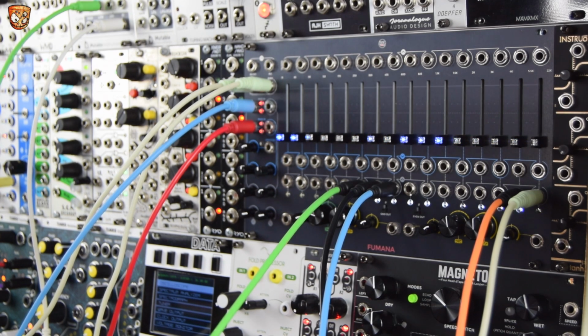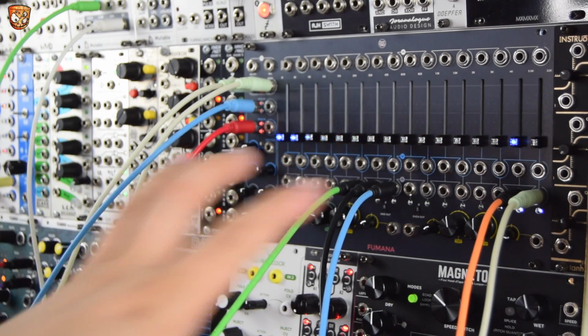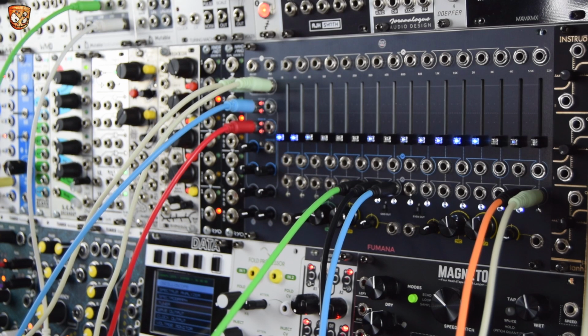Now, alongside the sequence playing the input and triggering my VCAs, I have related clocks triggering a drum pattern. But I'm using the analysis from Fumana to CV the opening of my hi-hats. And I'm also CVing the filtering on the noise on the snare. So if you listen carefully, with the hats again.